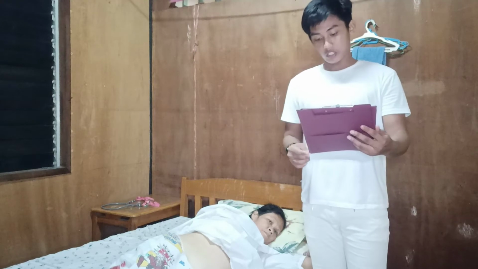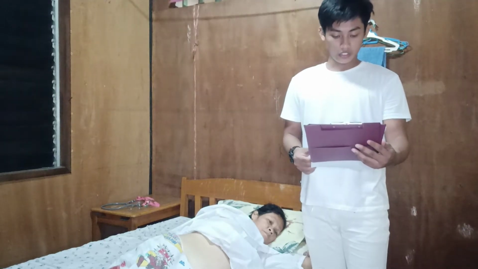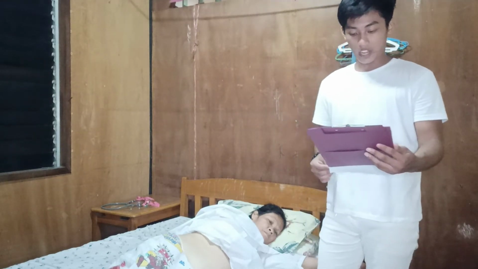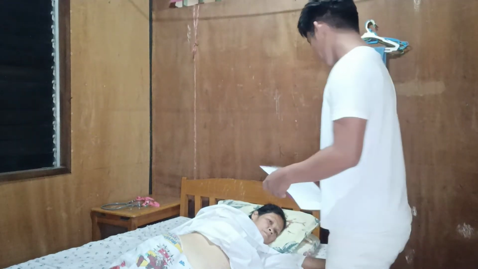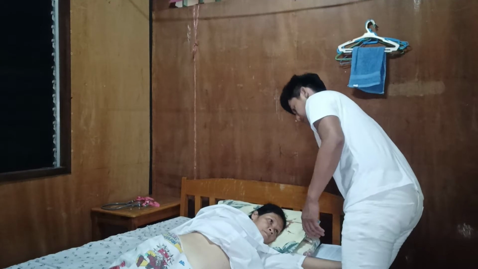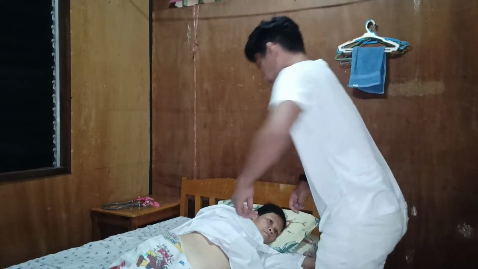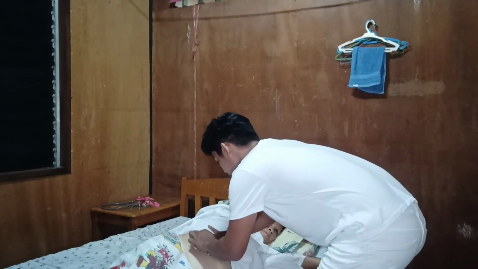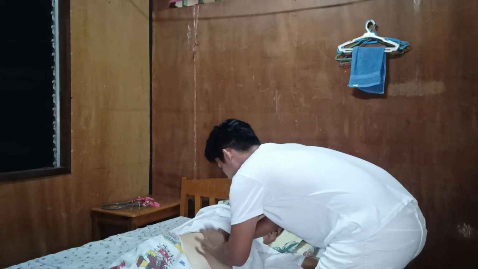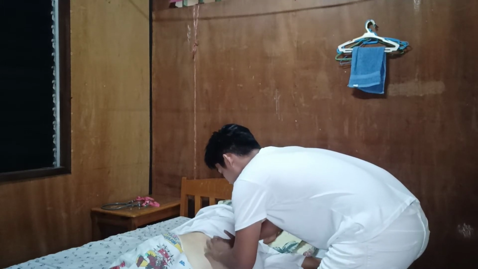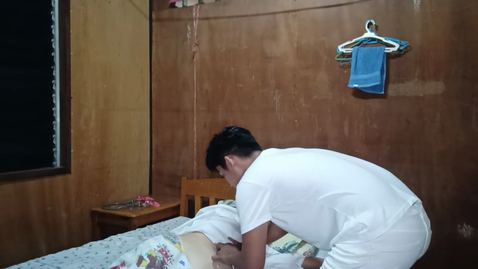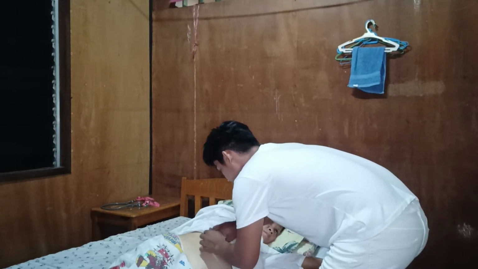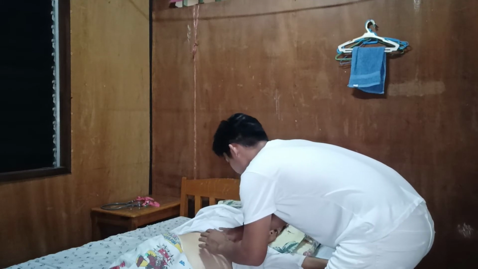Percuss the lowest interspace in the left anterior axillary line, then ask the client to take a deep breath. Please take a deep breath, ma'am.